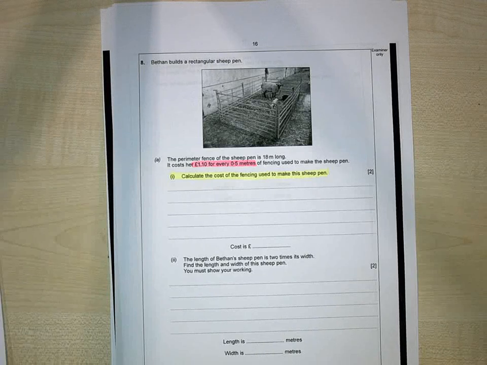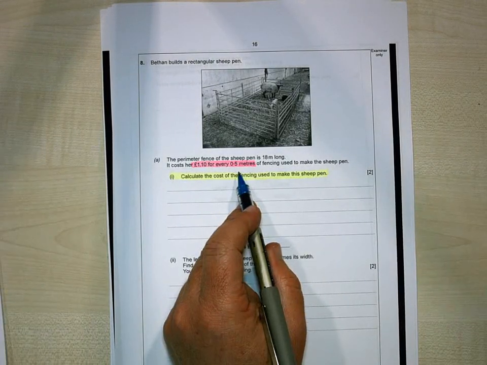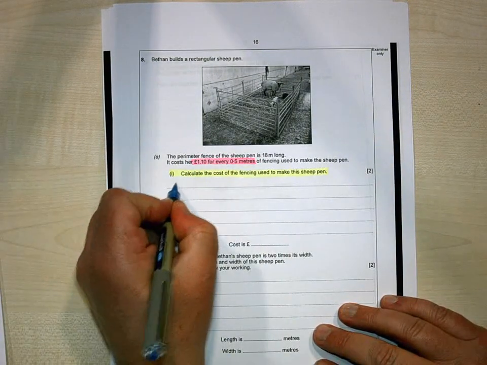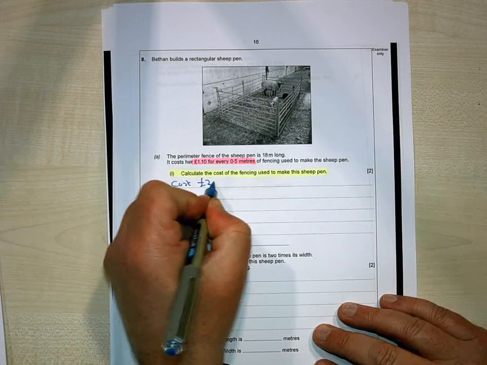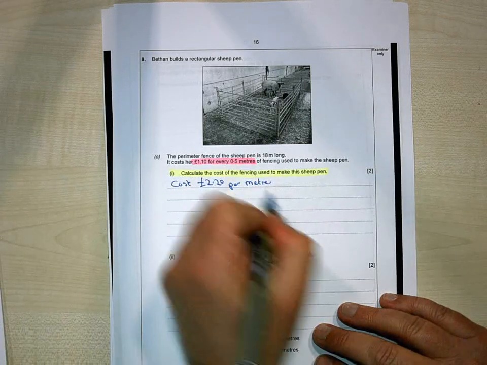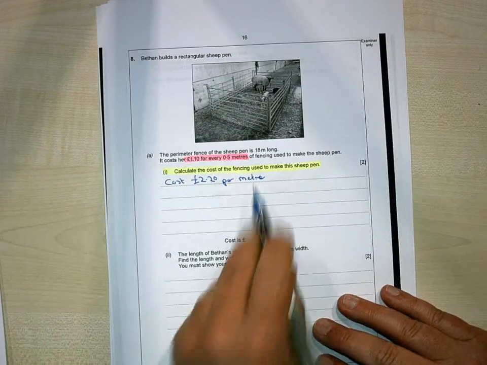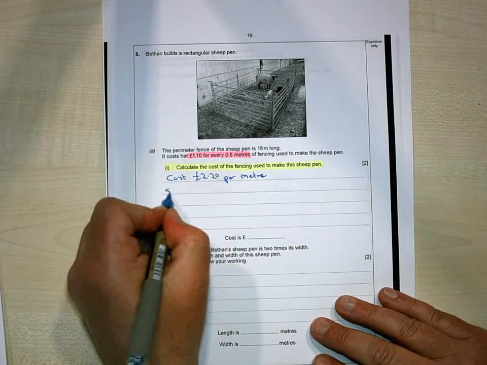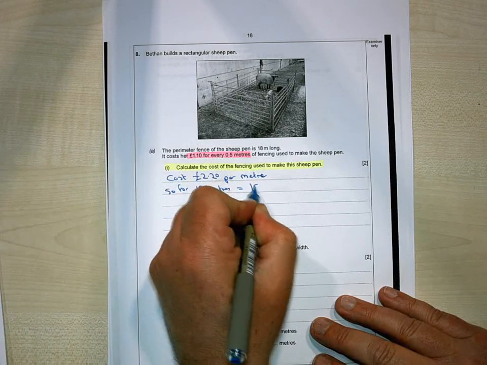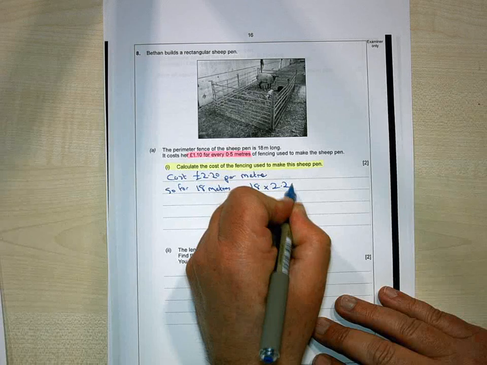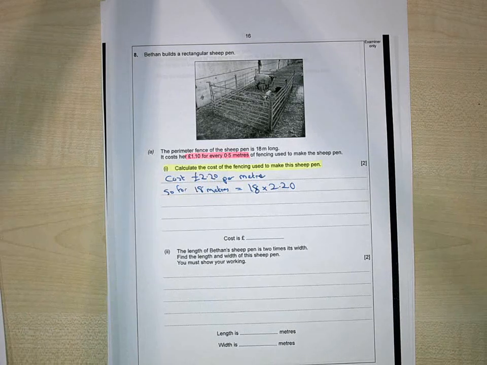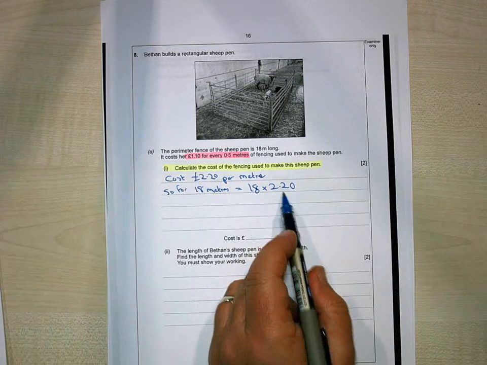Well, it's going to cost her £1.10 for every 0.5 meters. So that's information that we can use. I don't like working in 0.5 meters. I'd rather work in meters. So if it's £1.10 for every half meter, it's going to cost £2.20 for every meter. That makes more sense to me. And I've got 18 meters. It's going to work out at 18 lots of £2.20.